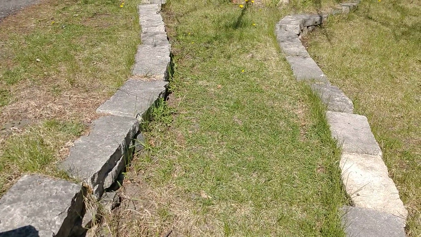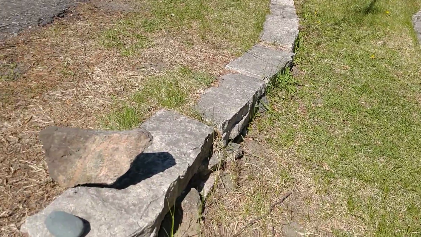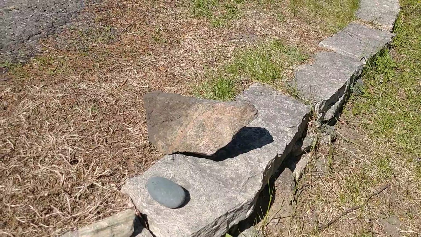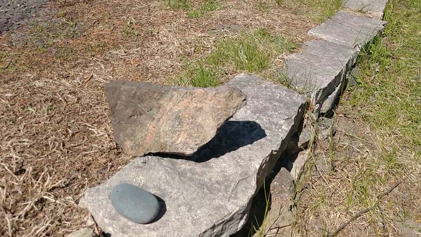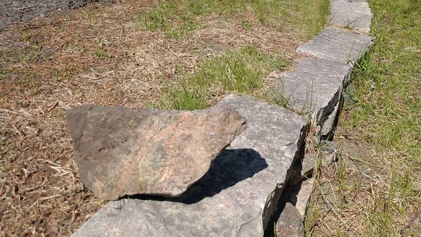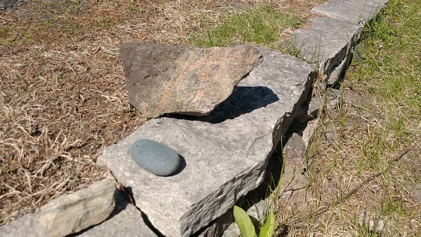Very, very durable rocks, very weather resistant. And I've collected all kinds of rocks that I put in my flower gardens around here. And you can see that I have a very gneissic rock. This is actually Morton gneiss that we can find down on the Minnesota River. There's a big quarry of that down there.